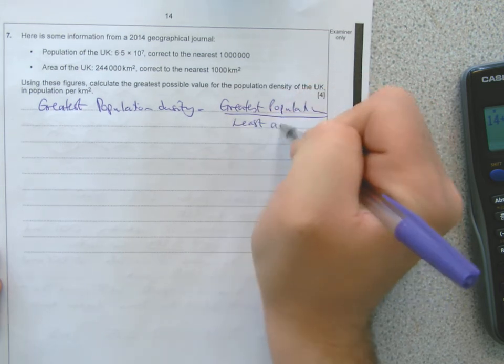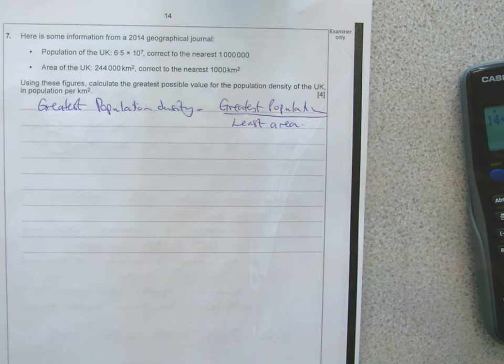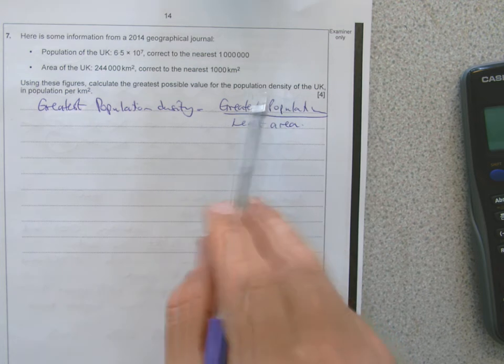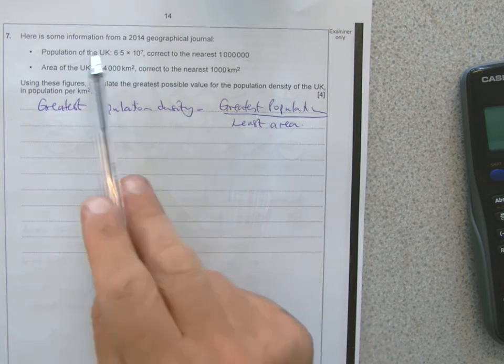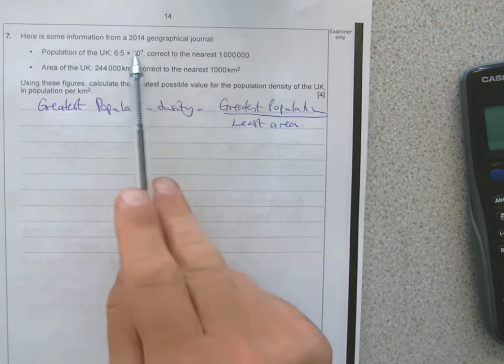If you think about it logically as well, right? If you want to get the greatest possible value for the density, as in how many people are in per kilometre squared, well, yeah, you want to pack in as many people as you can in the least area, and that will give you the densest possible value for kilometre squared. So the greatest population then, right, will be this here, the boundary values here.